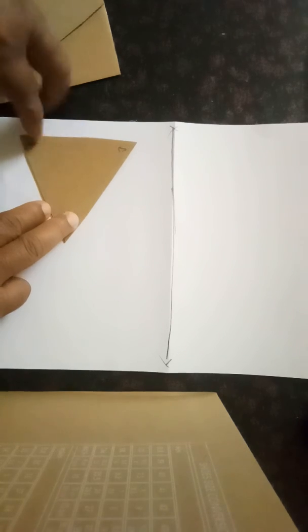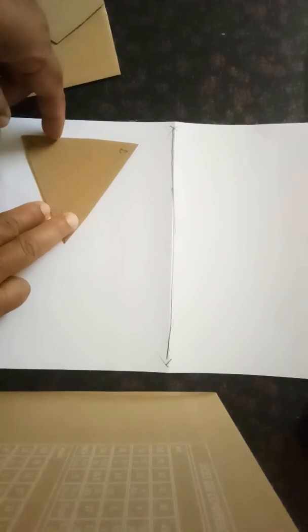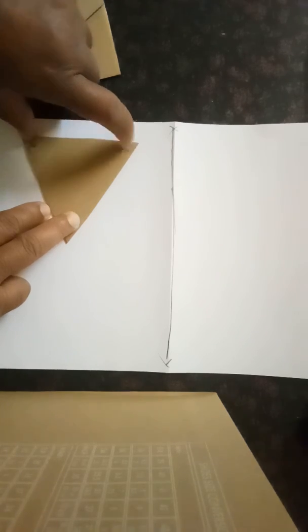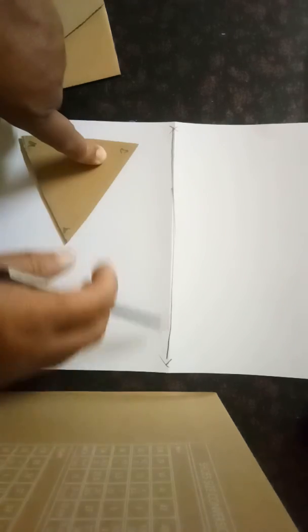So this AC is the edge on which the lamina is resting on HP. When you draw the top view, you will get an equilateral triangle with one of the sides perpendicular to VP, or perpendicular to the XY line.